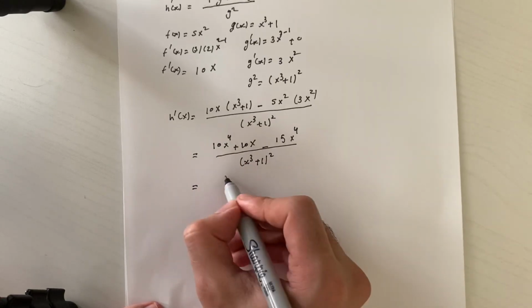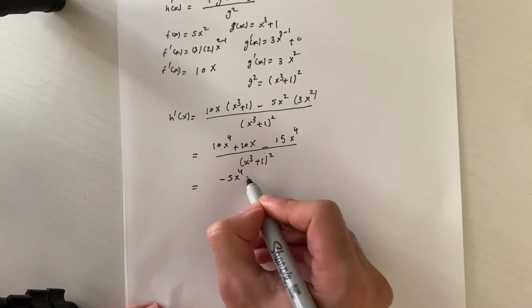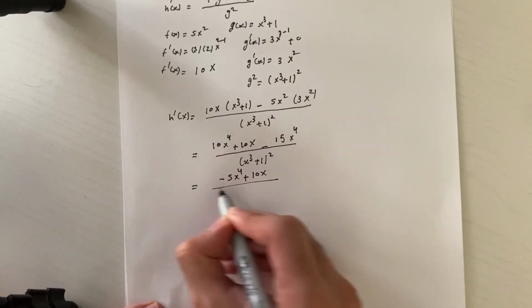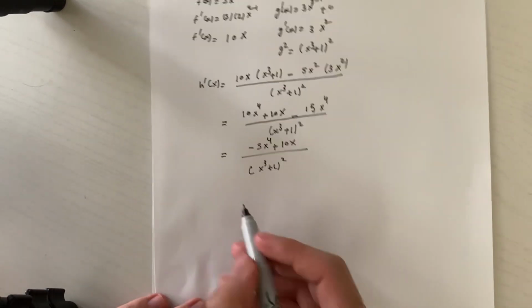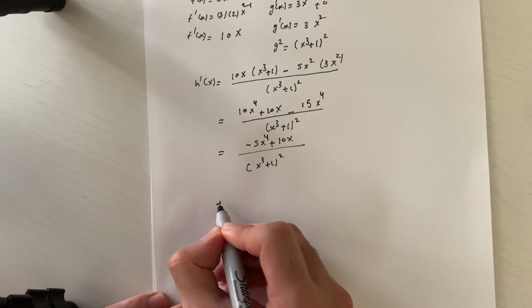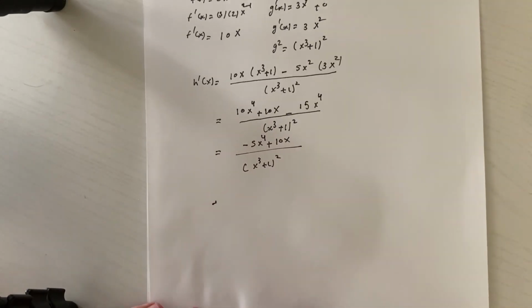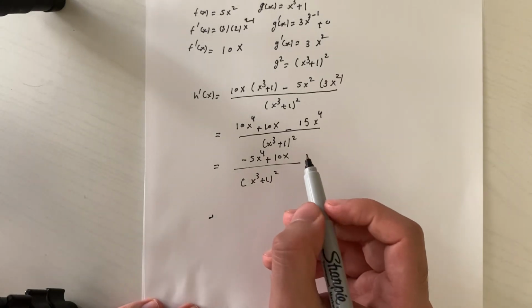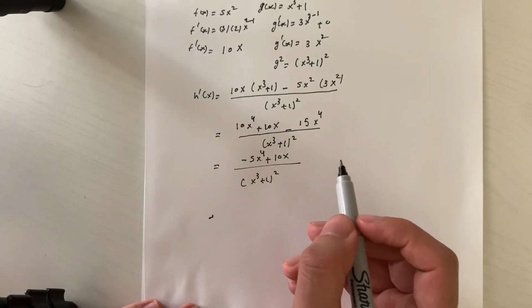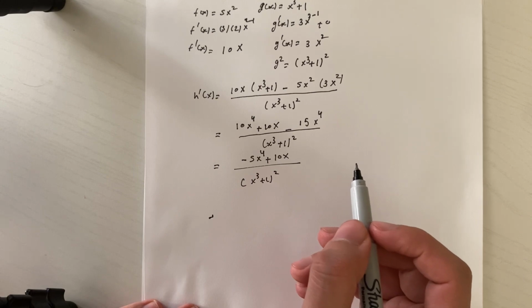Now we can see we have a similar term, same power, so we can add these. And that will be our resulting function. So this will be the derivative of that fraction.